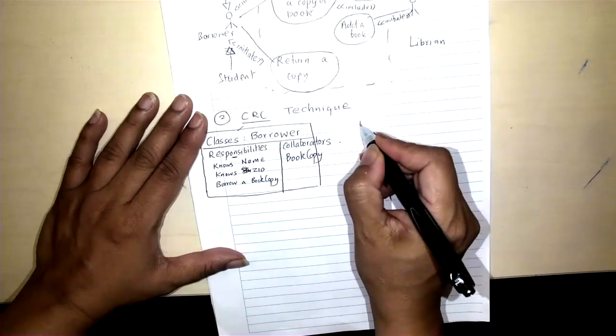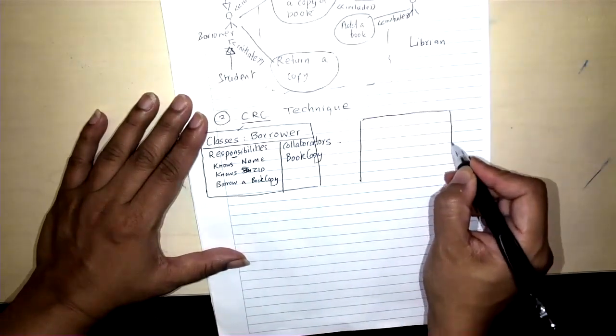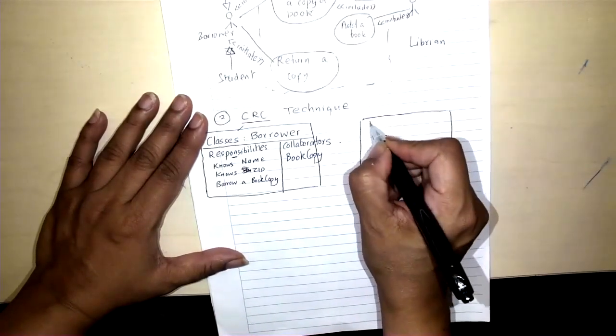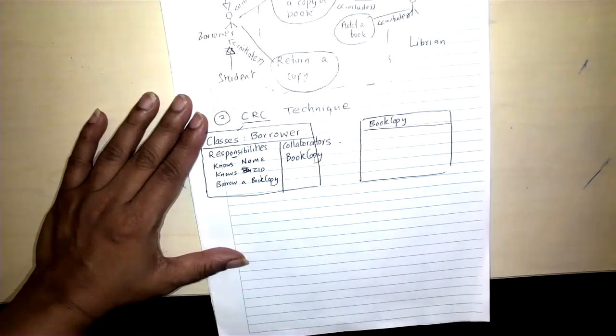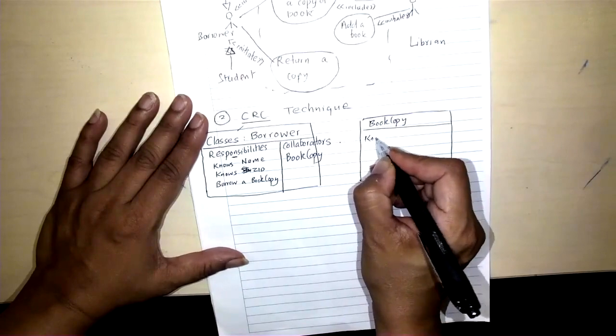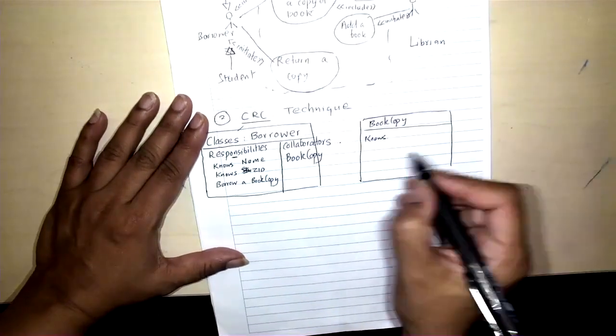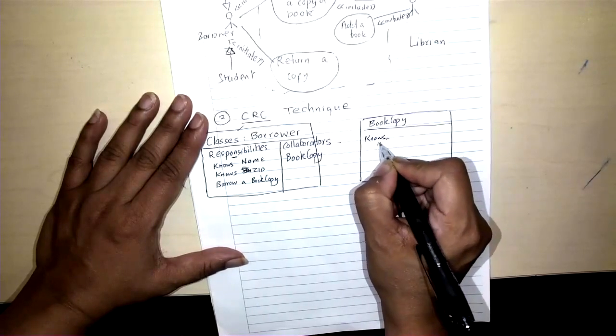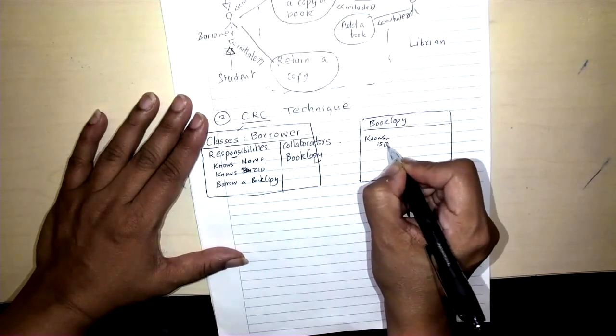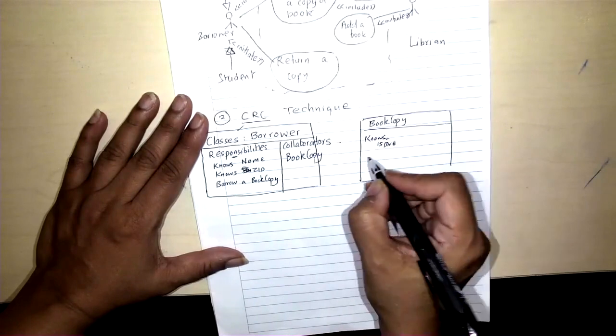So that means I now have another CRC card, and I'm going to call it the book copy. The book copy, what does it know? It knows, I don't know, an ISBN number or something.